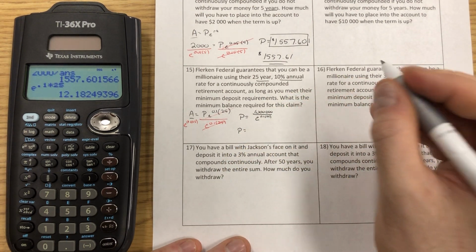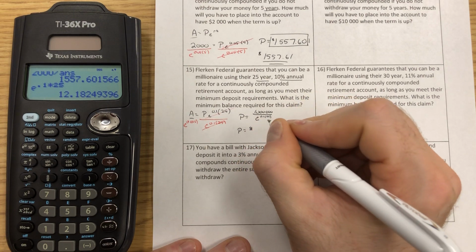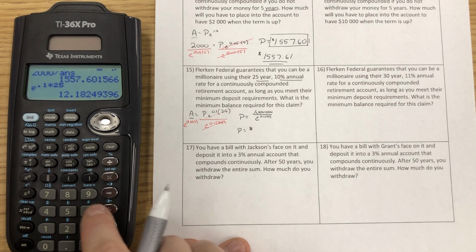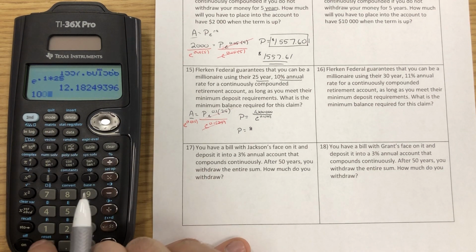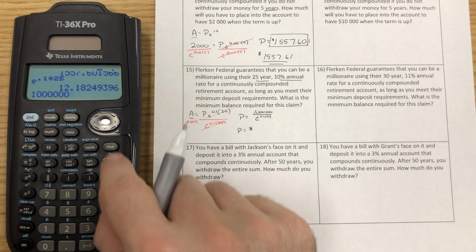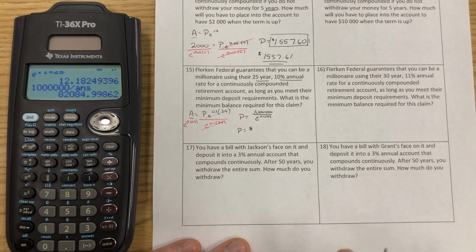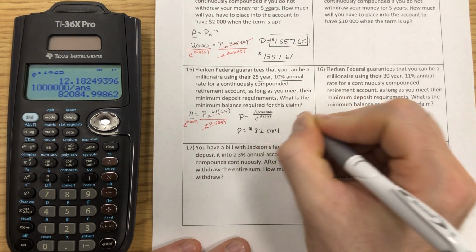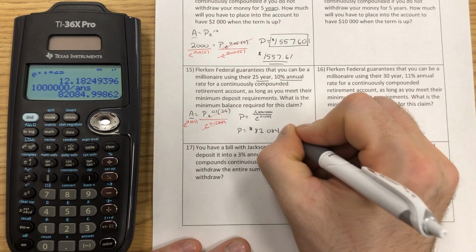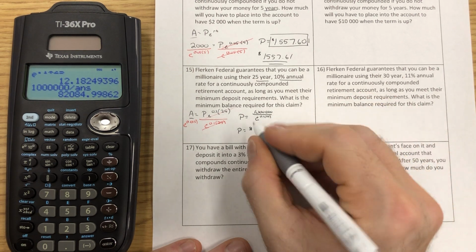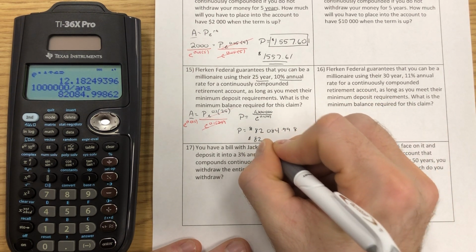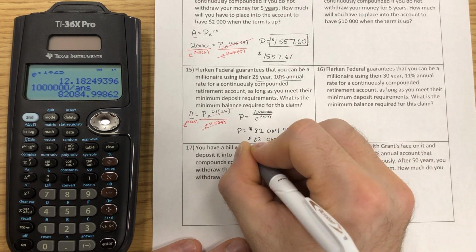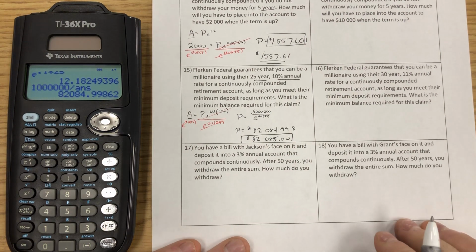Which is equal to a lowly, oh, no, that's Euler's number raised to the 25th. I was going to say, if we only had to put in $12, that would be amazing. So 1,000 million. We're going to divide it by that number. It's a little more realistic. So $82,084.99. So we're going to round that up to $82,085.00. Awesome.